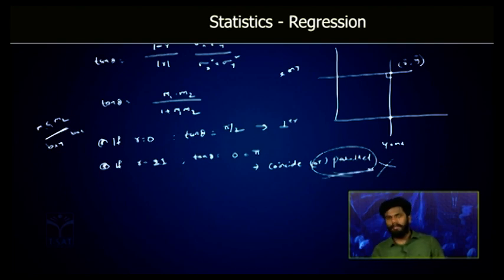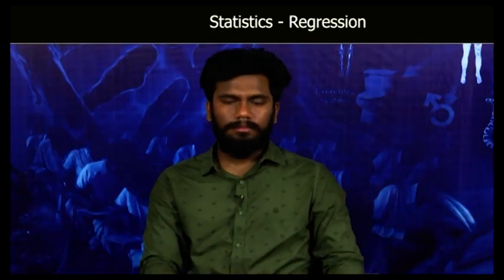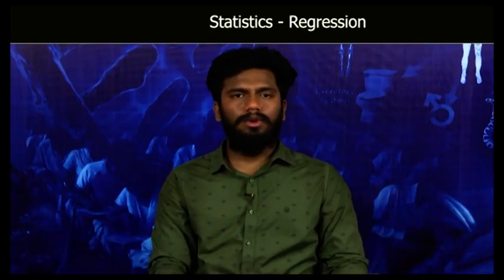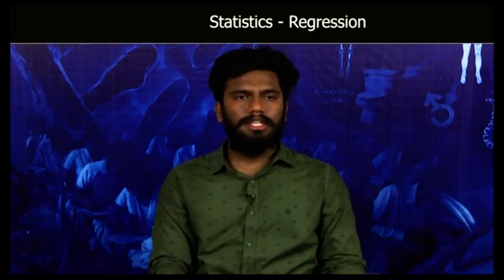So when they are parallel, that property will not be satisfied. So we rule out that they are parallel. We just consider that they will coincide, one on the other, like this.